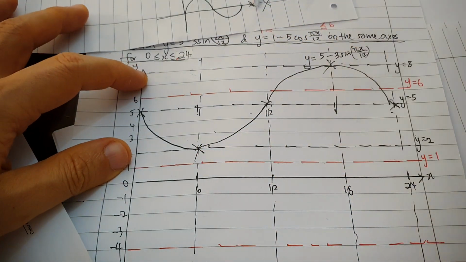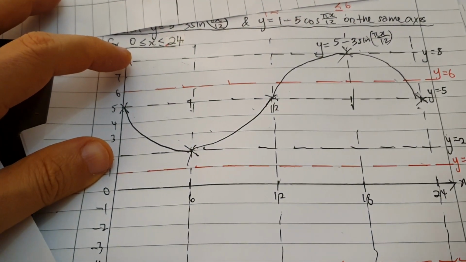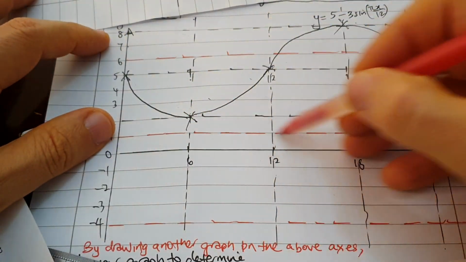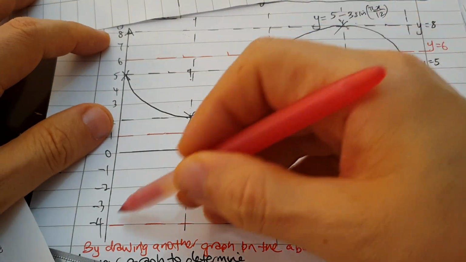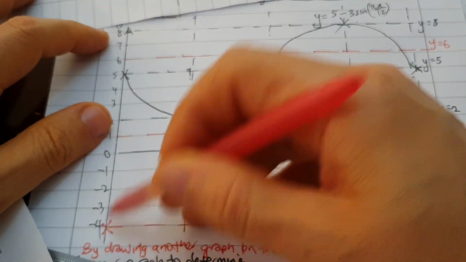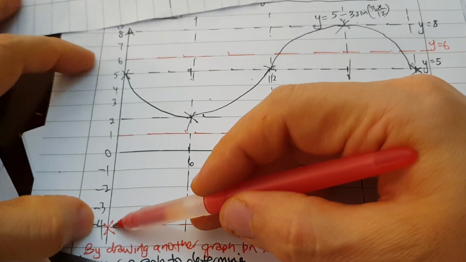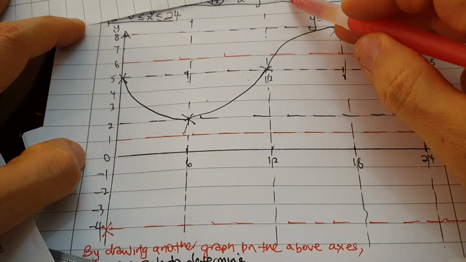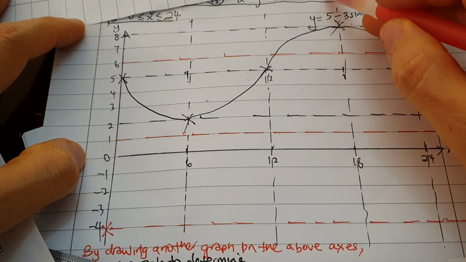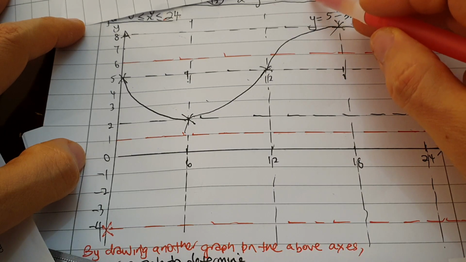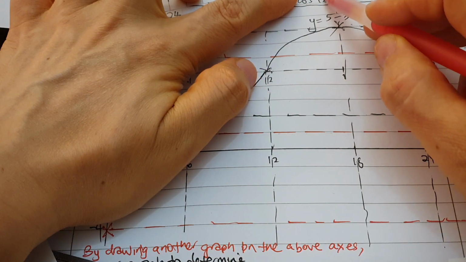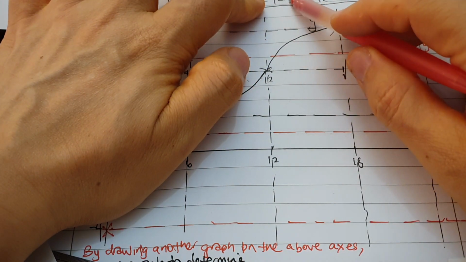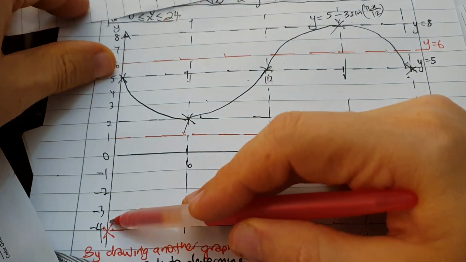Locate the middle first. Don't be confused. Where is the middle? The middle is here, the central line. So you know that this is where you start. How do you know this is where you start? You sub x equals 0 into this one. Cosine 0 is 1. You don't believe, you press calculator. Cosine of this whole thing 0 is 1. 1 times minus 5 is minus 5. 1 minus 5 is minus 4. That's how you know this is the starting point.